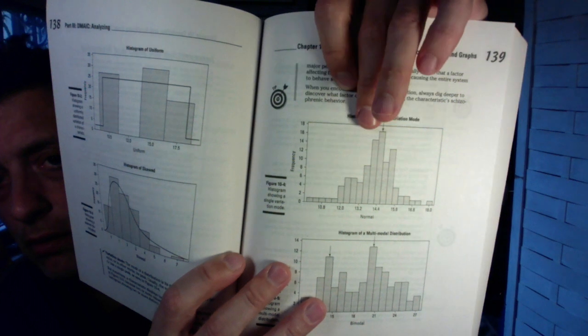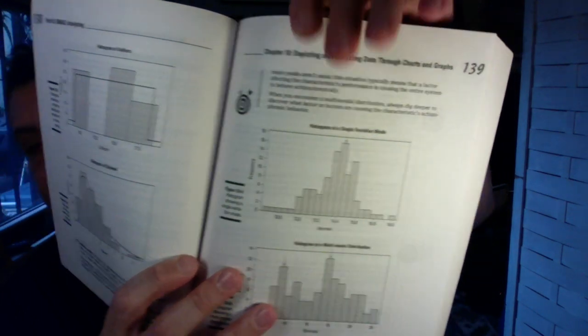Variation mode. The mode of a distribution is its most often repeated value, or in other words, its peak. Usually the variation in a characteristic has a single peak, as seen in figure 10-4.